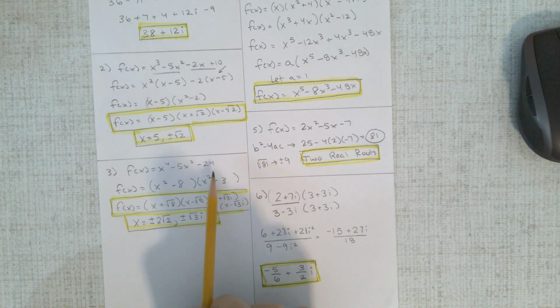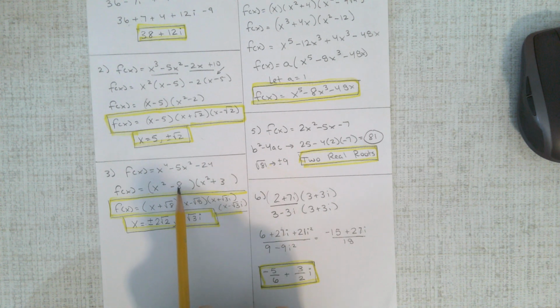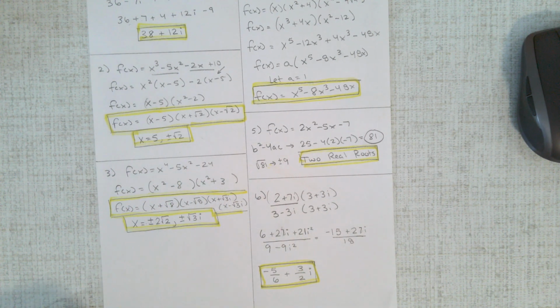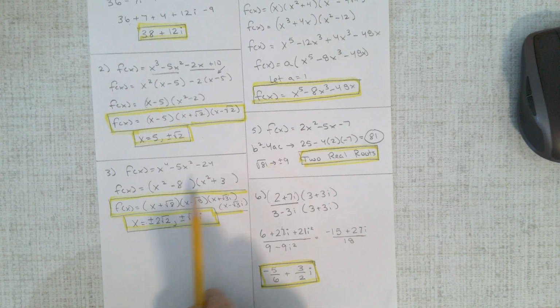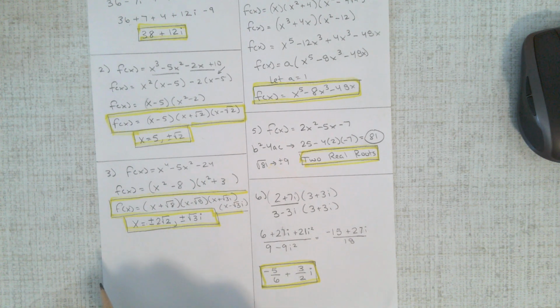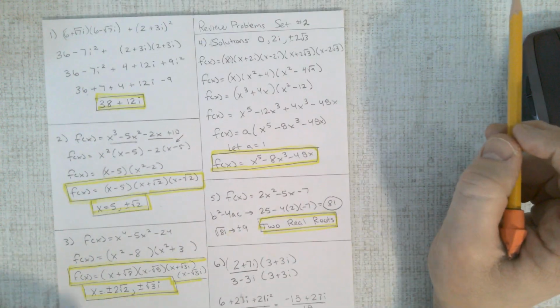On number 3, just some factoring here. Negative 8 and positive 3 give me negative 24, and the insides and the outsides give me negative 5 in the middle. My solutions: this factors this way, this factors this way, and I have two sets of solutions. Both have radicals, one is imaginary.